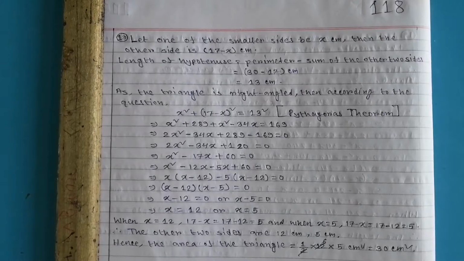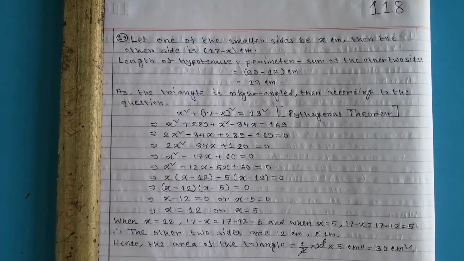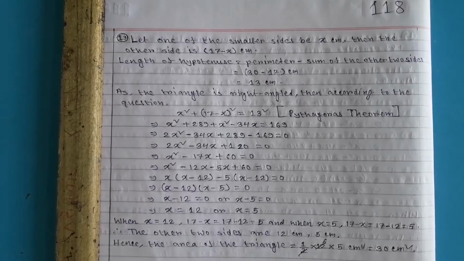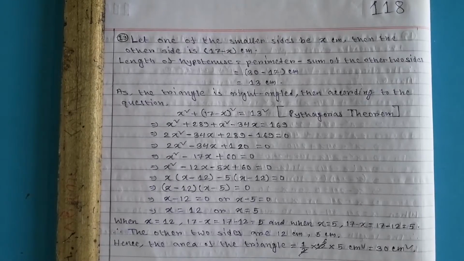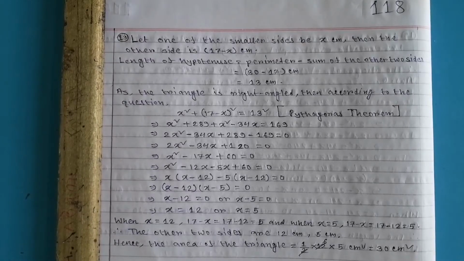Hello dear students, in the previous class we solved up to question number 18 of exercise 5.5. Today we will start from question number 19. So let's read question number 19 very carefully. If the sum of the two smaller sides of a right angle triangle is 17 and the perimeter is 30 centimeter, then find the area of the triangle.